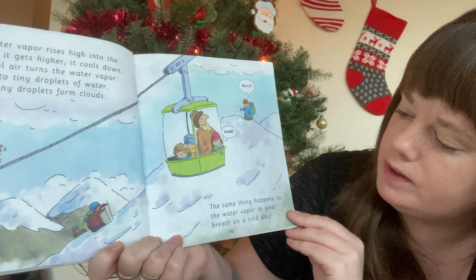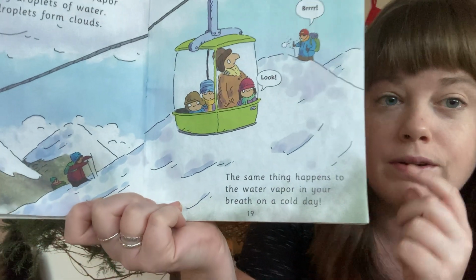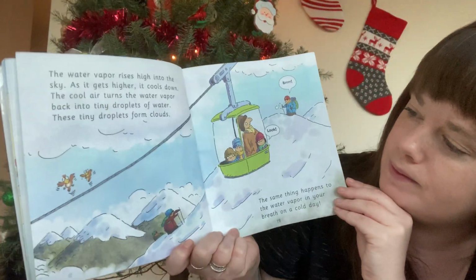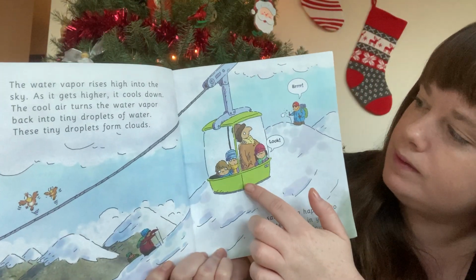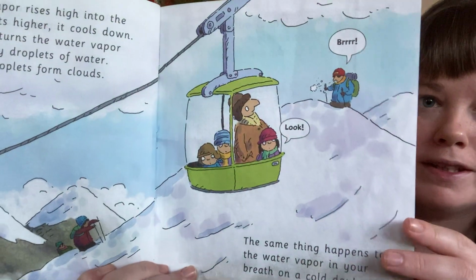The same thing happens to the water vapor in your breath on a cold day. When you breathe out on a cold day, you can see your breath. They're on a gondola and someone's climbing a mountain. He's saying, brr, it's cold.